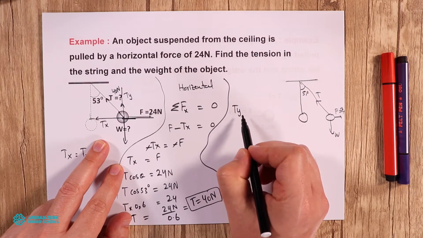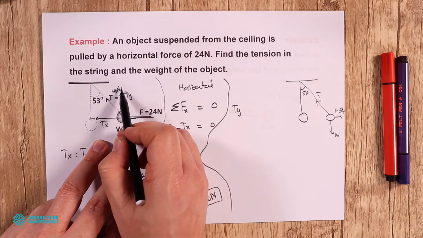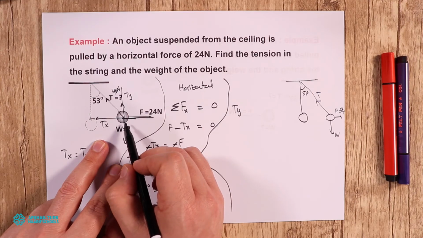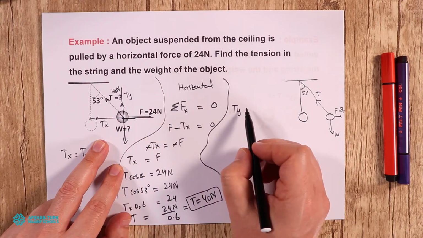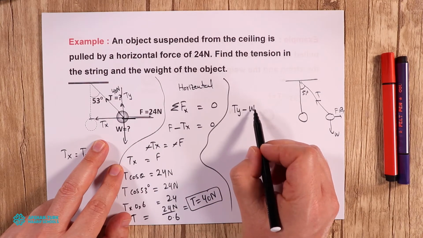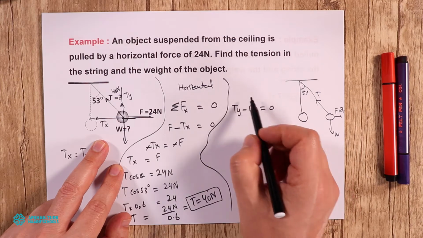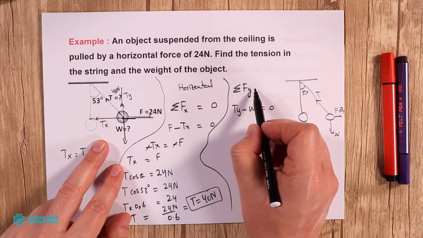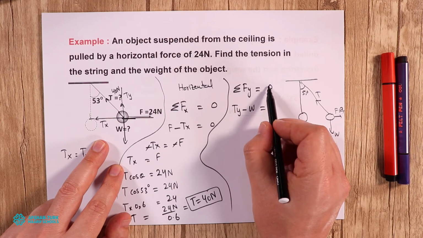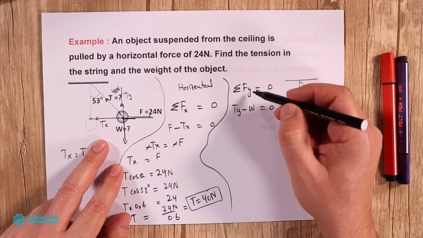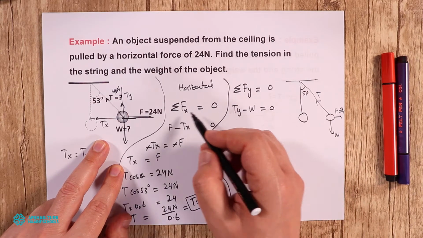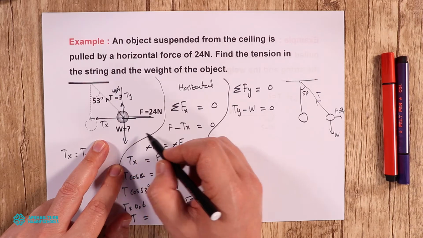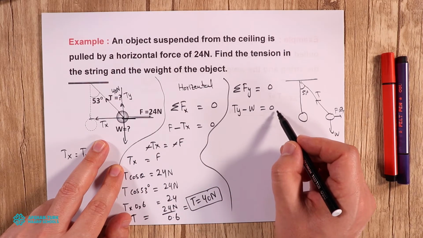T of y is upward, so we take it as positive, and weight is downward, which should be negative, so the sum is equal to 0. Or we can also write that the summation of force on the vertical side is equal to 0.